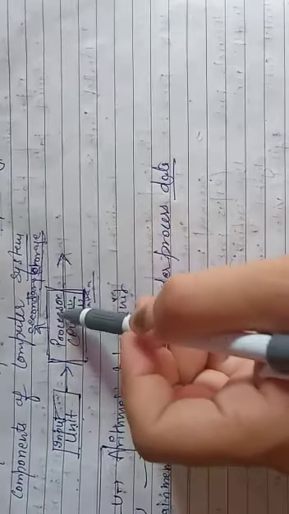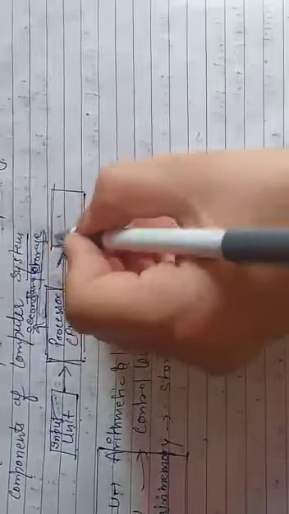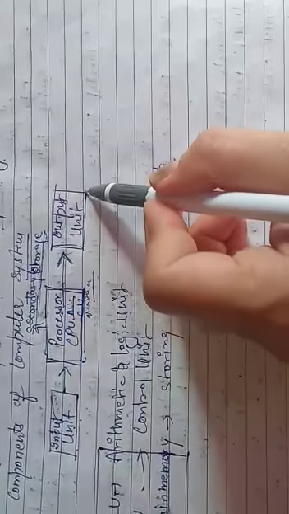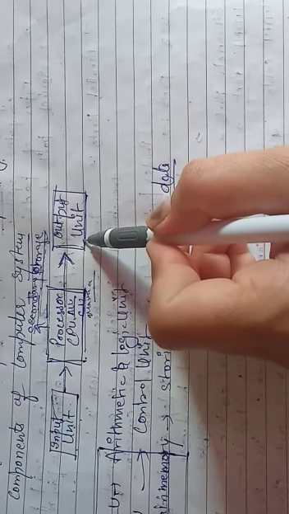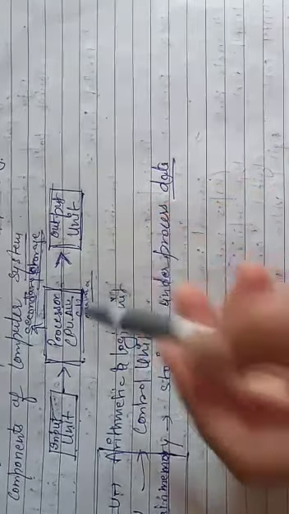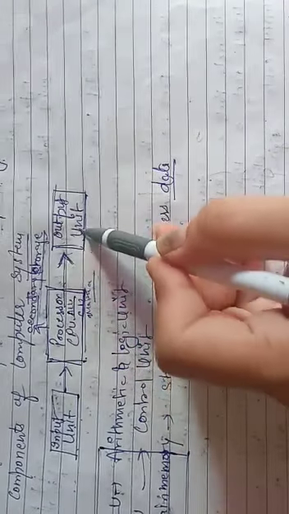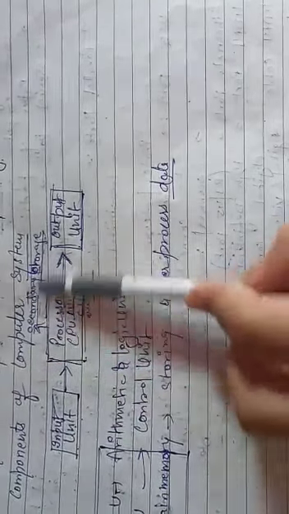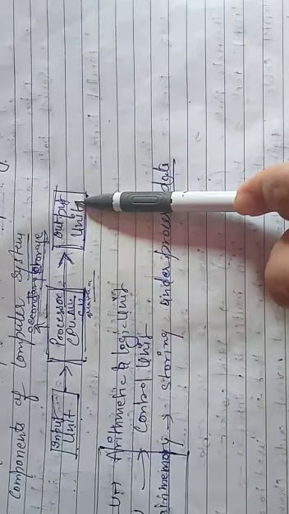This is the permanent storage system where data is stored after processing. After processing, the result is displayed with the help of the output unit. Output unit comprises various output devices like monitor, printer, speaker, that provide the desired result to the user. So these are the four basic components of our computer system: input unit, processor along with secondary storage and main memory, and then our output unit.